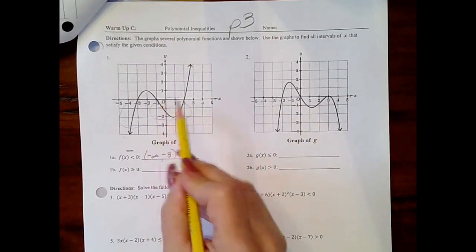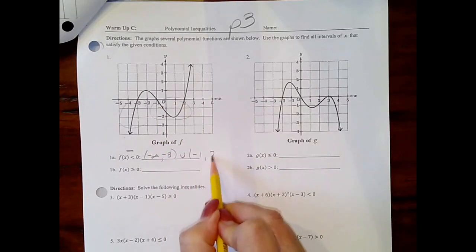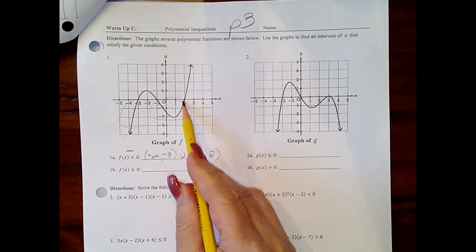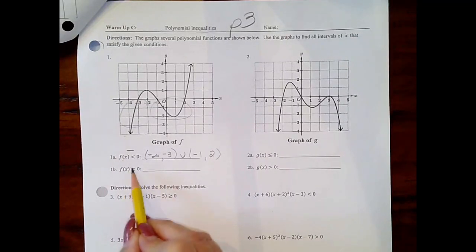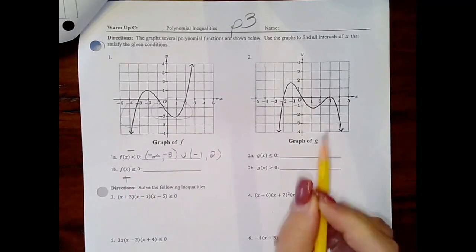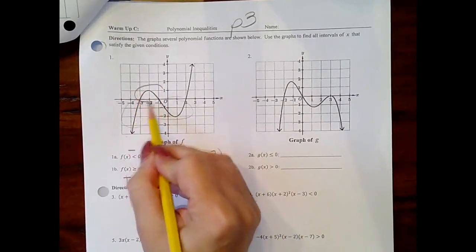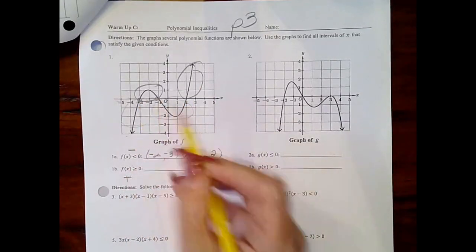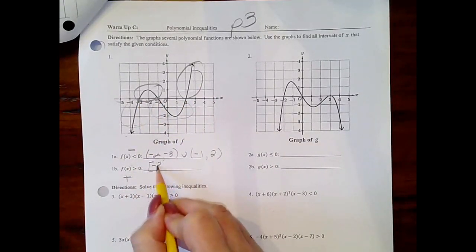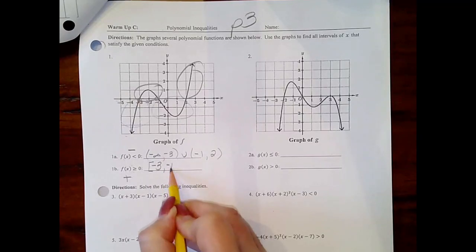This one here says, where are y values greater than or equal to 0? That's positive y values. So we want these positive y values up here and here. This says equal to, so we're going to have brackets. This is going to go from -3 to -1, and then we're going to pick up again at 2 and then go to infinity. Infinity, you know, is always going to be soft parentheses.